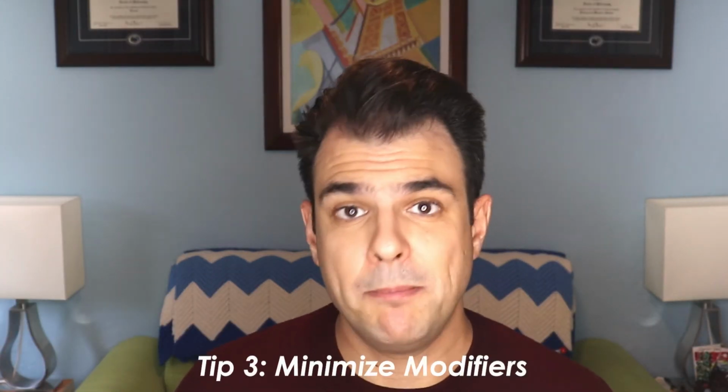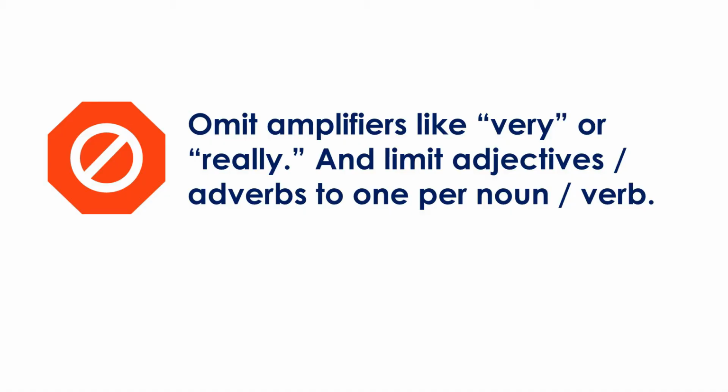Next tip, minimize modifiers. You can do this in a variety of ways. So first, you can omit amplifiers like very or really. You can also reduce the number of other modifiers that you use. And the two main categories of modifiers are, of course, adjectives, words that modify nouns, and adverbs, which are words that modify verbs and typically end in ly.